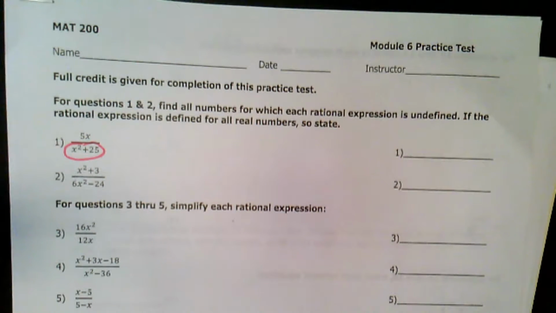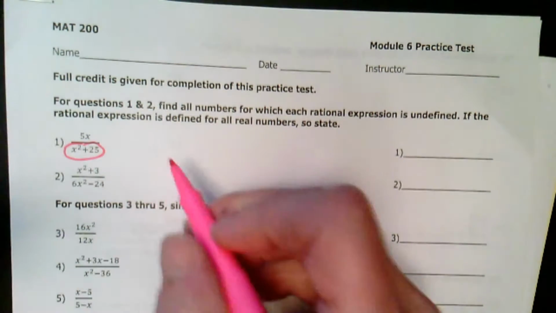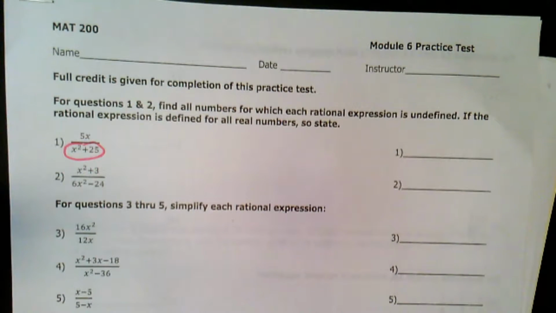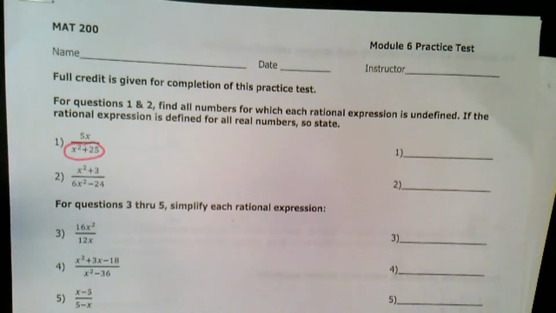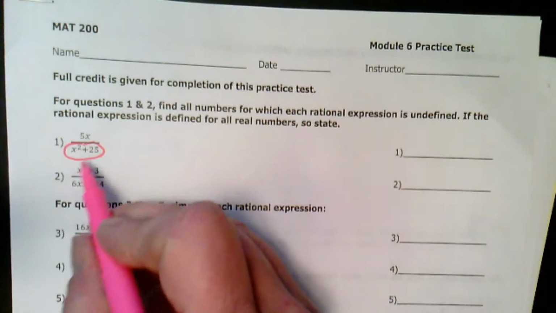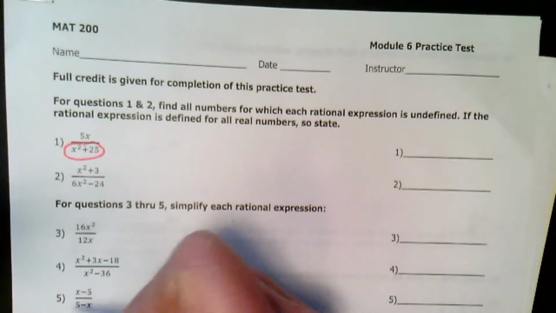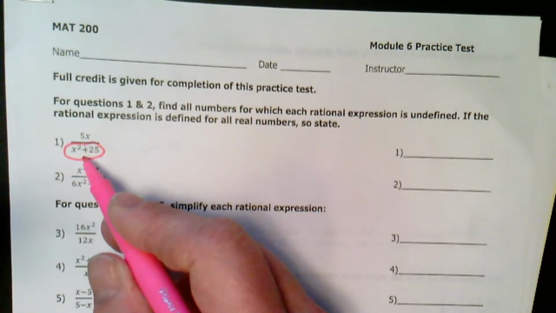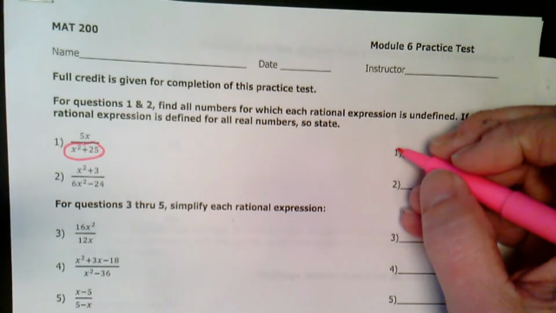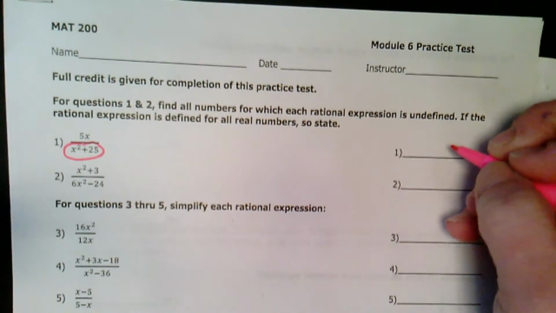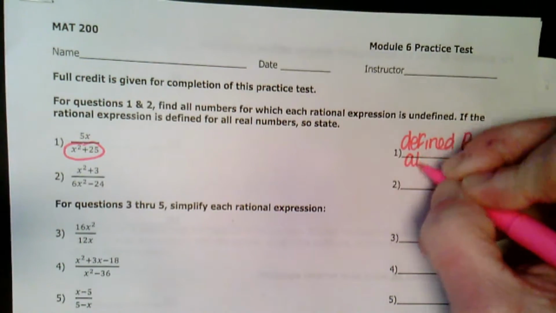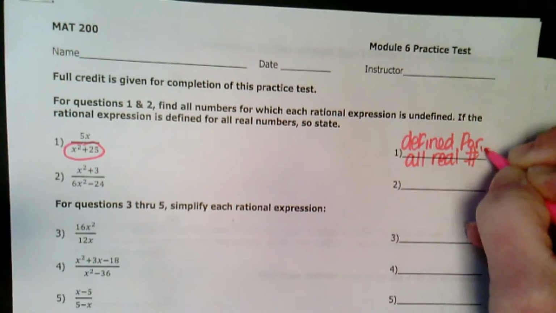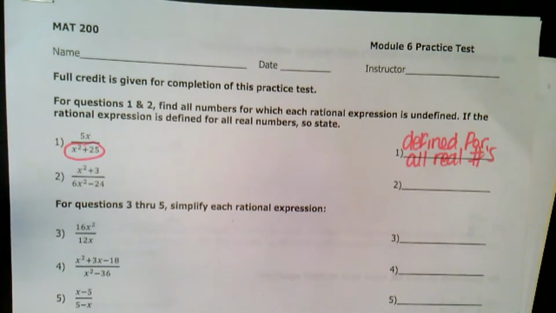So if I look at the first one, I start looking at the x squared part and the positive part. No matter what I put in here, it's always going to be a positive number. There's no way I can ever cancel out this 25, because that's really what you want to do. So for number 1, the answer is it's defined for all real numbers.